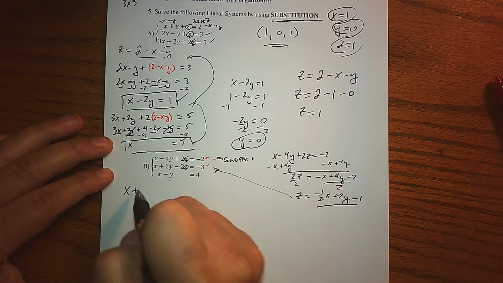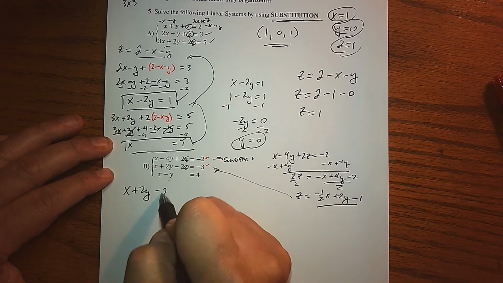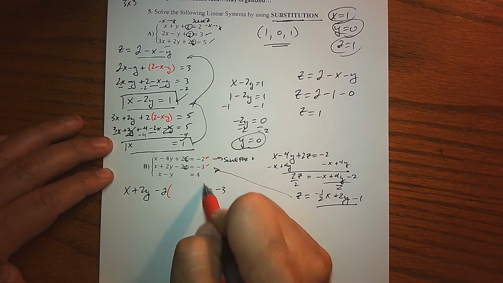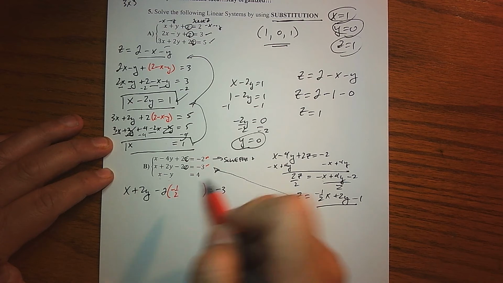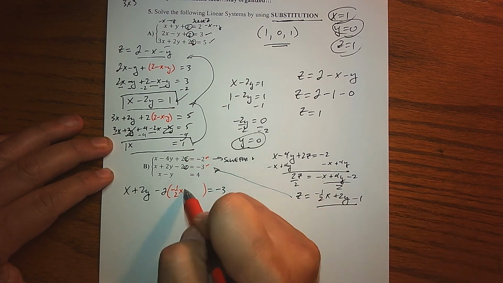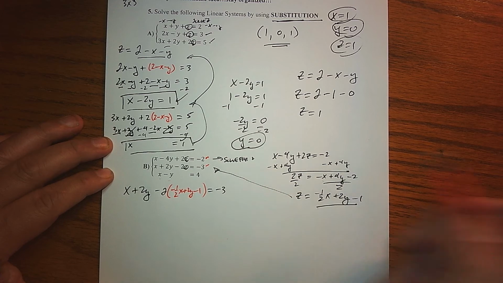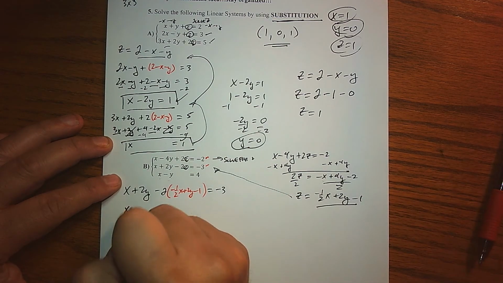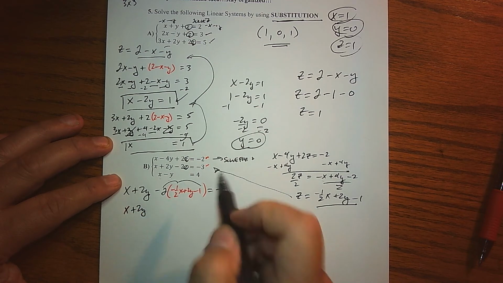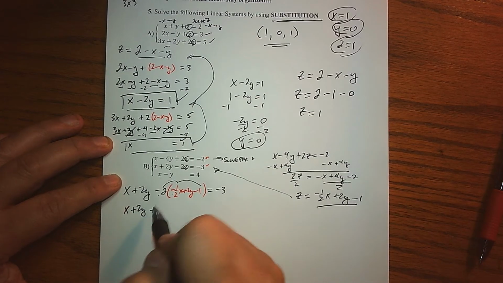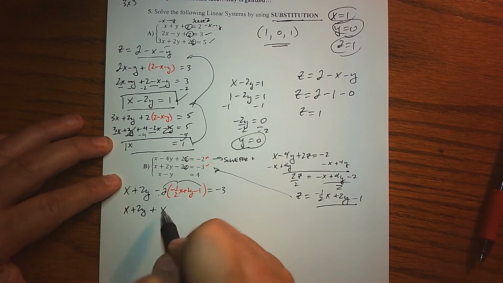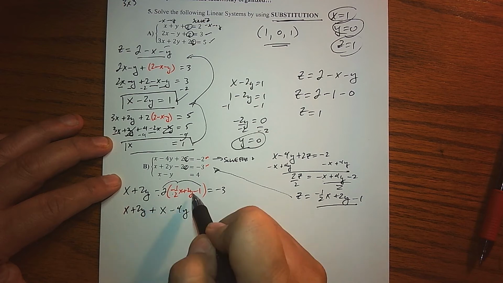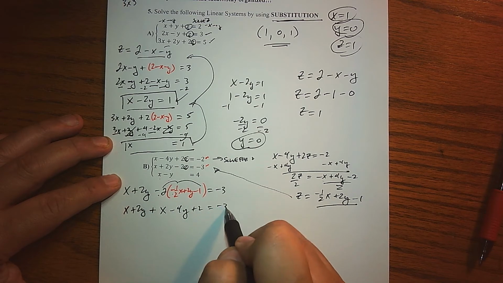So we get x plus 2y minus 2, and again, changing colors and parentheses, I can substitute that for z. Right, and then we clean this up. So we got x plus 2y. If I distribute, a negative times a negative is a positive. 2 times a half is 1, so we got x. Negative 2 and a positive 2y is negative 4y. Negative 2 and negative 1 is a positive 2 equals negative 3.